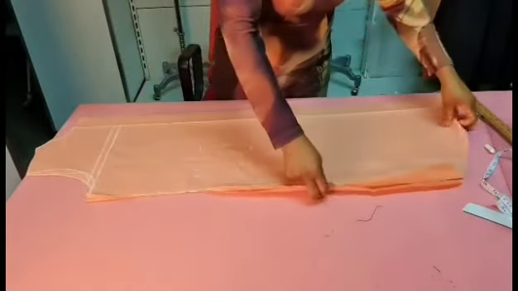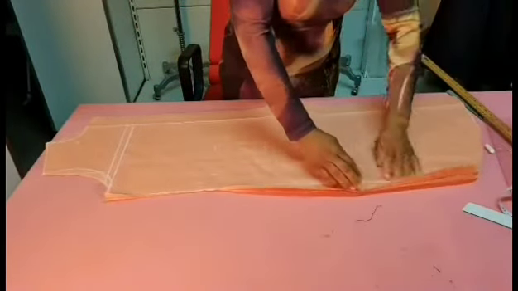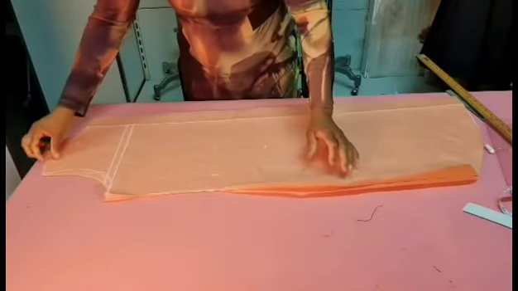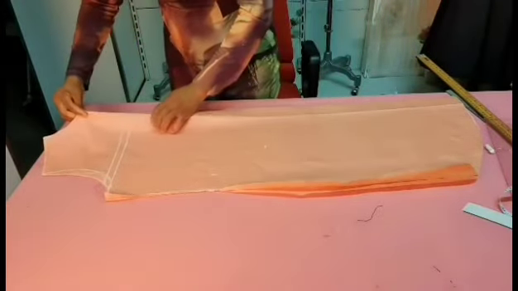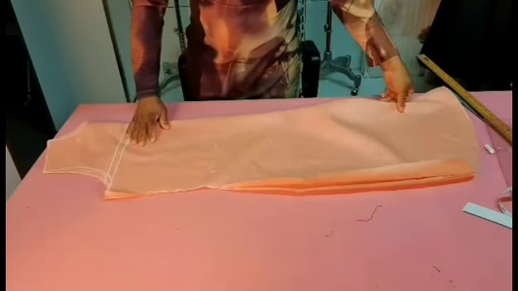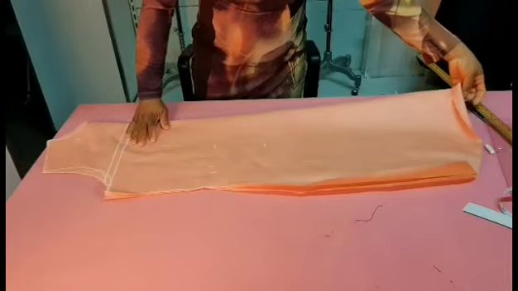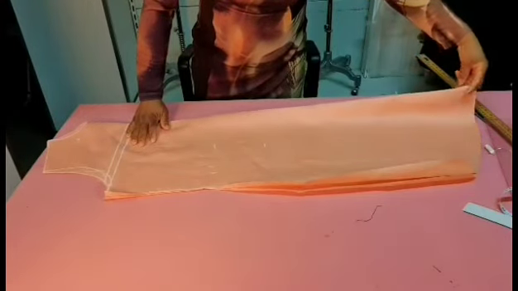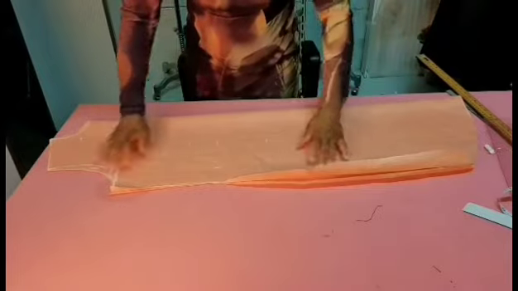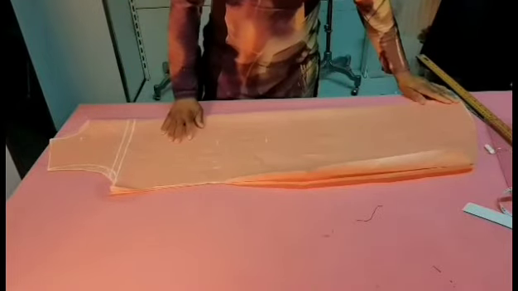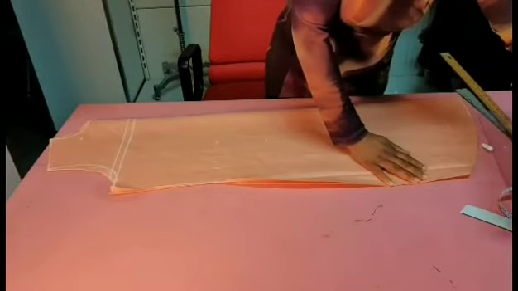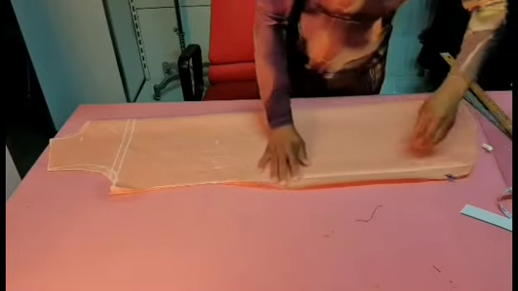So now, guys, I have cut out our shirt. Do you see it? I've cut it out. Then the next thing I will do, as I said, I'm going to fold it in like this. I'll fold it in this way. That is the 2 inches. I'll fold it in order to cut out our back panel.